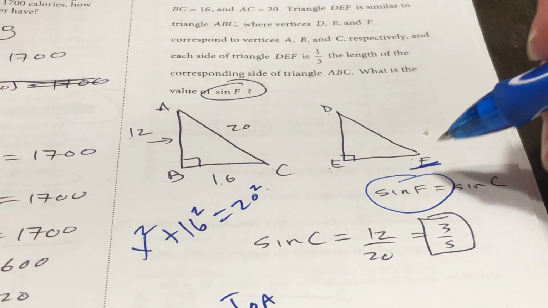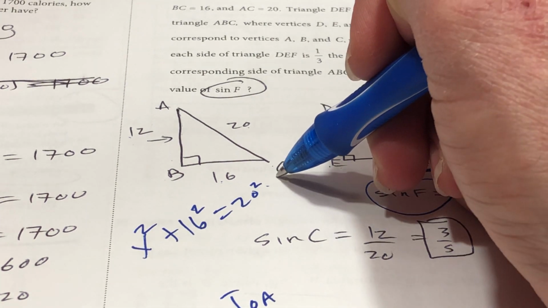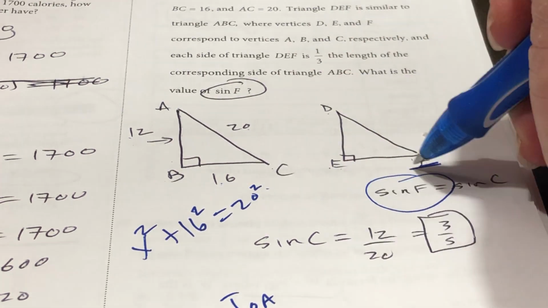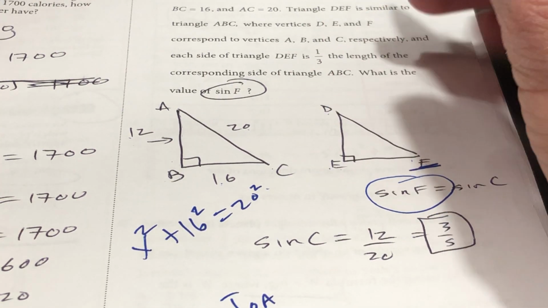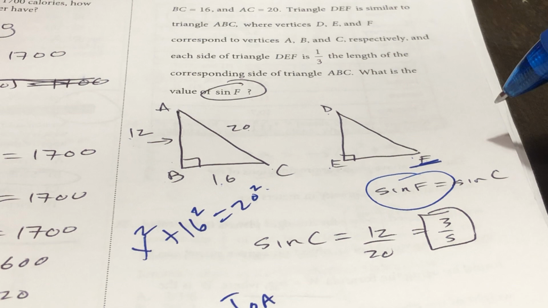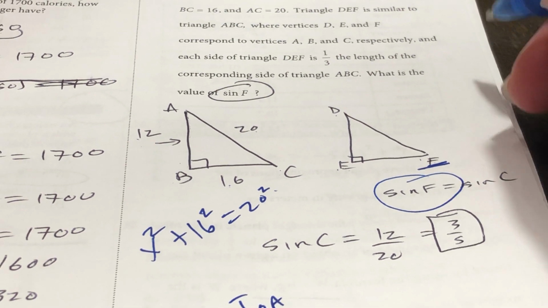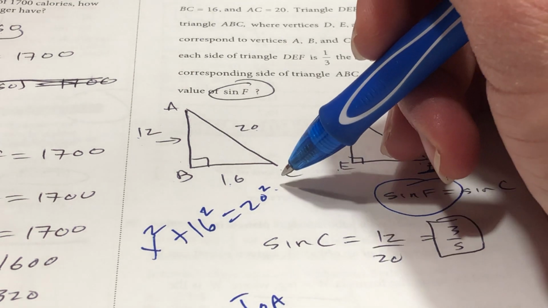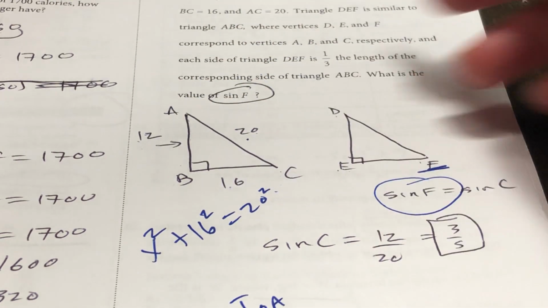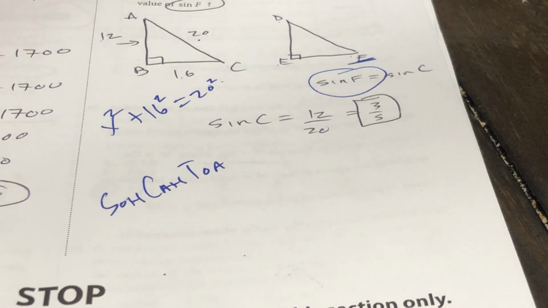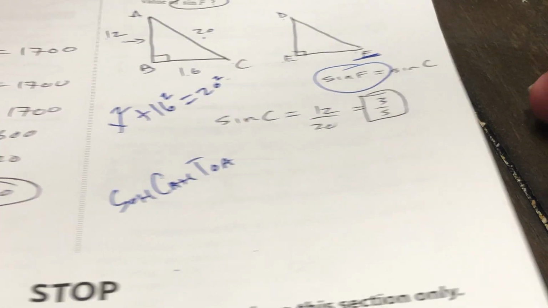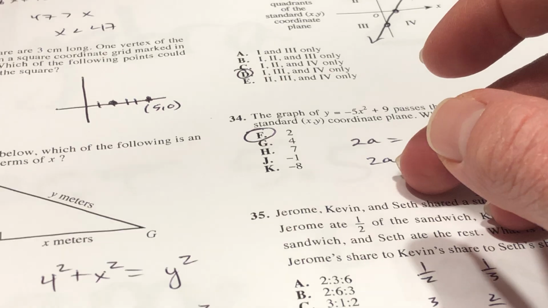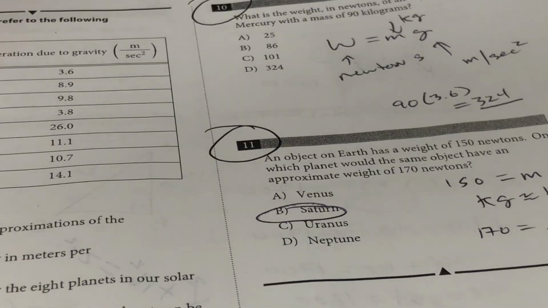So sine of F is going to be equal to sine of C because they aren't the same angle, they have the same measure, that is, and their sides are proportional. So they're going to have the same ratio. So sine C is equal to opposite over hypotenuse. 12 over 20 is 3/5. All right, so that is from geometry.